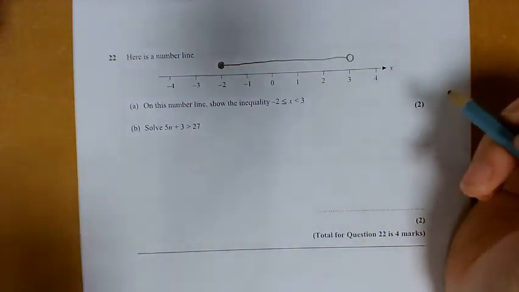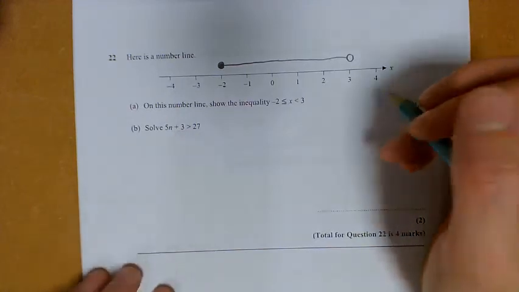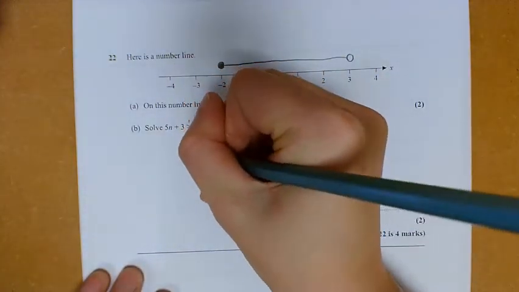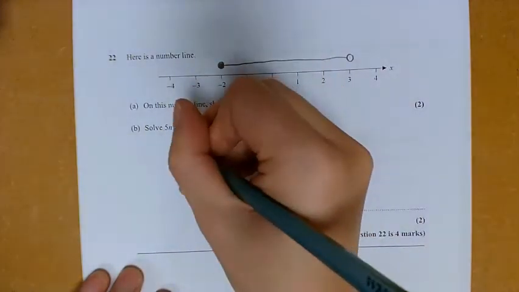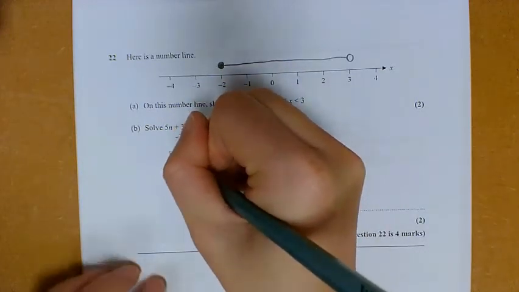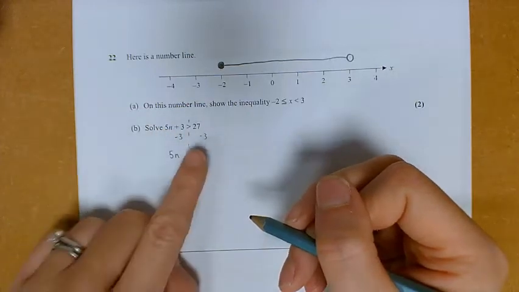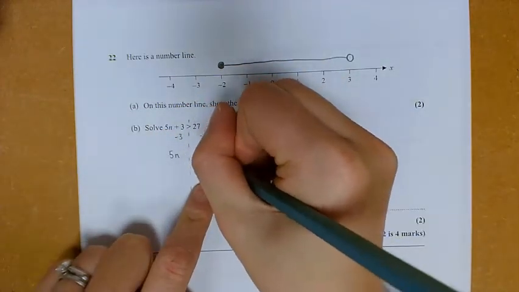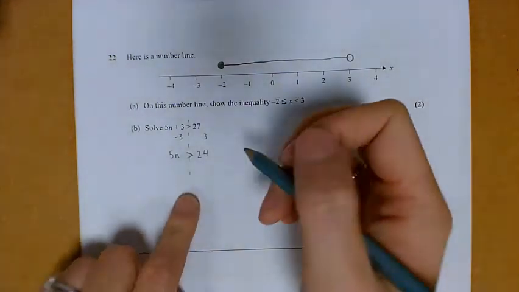We now have to solve the inequality 2n + 3 is greater than 27. And this is the same as an equation. And I like to use a dotted line to show the middle of my equation. What we do on one side, we do on the other. So the first thing I'm going to do is take away 3 from both sides. So all I'd be left with on this side is 2n. We've taken the 3 away. And on this side, I'd be left with 24. And that needs to be bigger than. Okay, just keep that sign coming down.